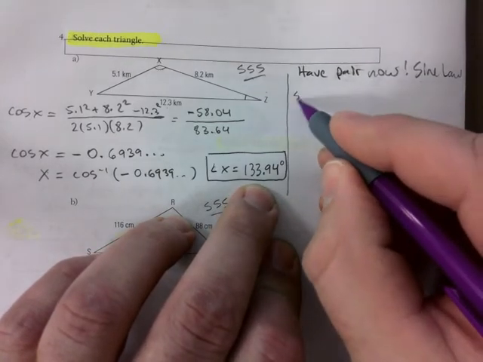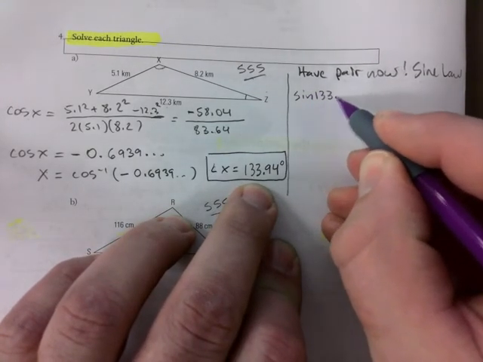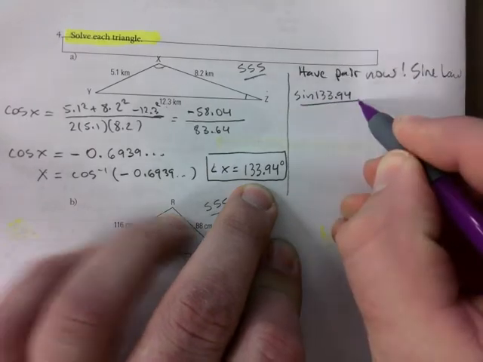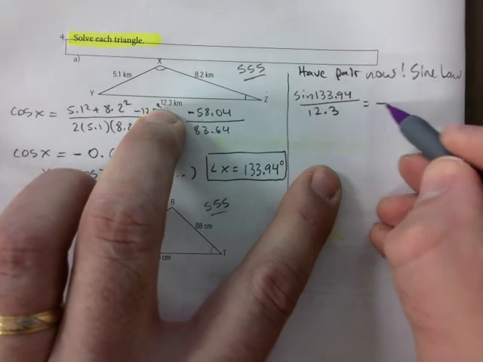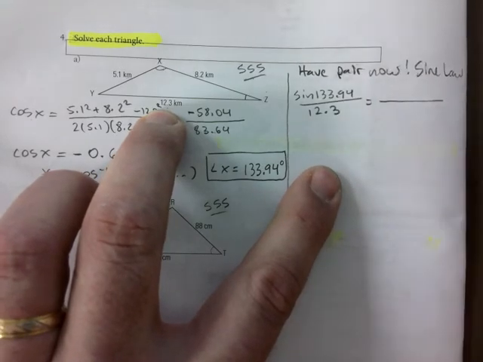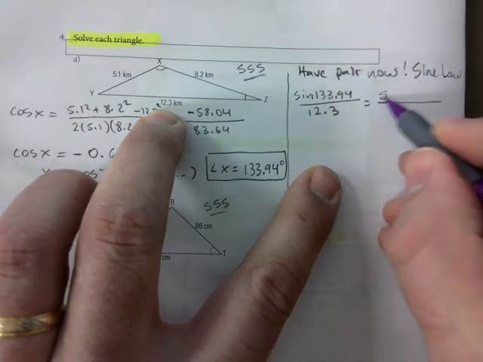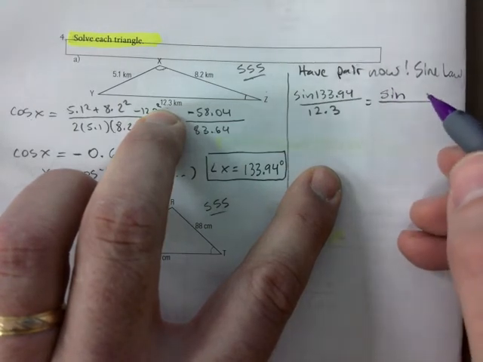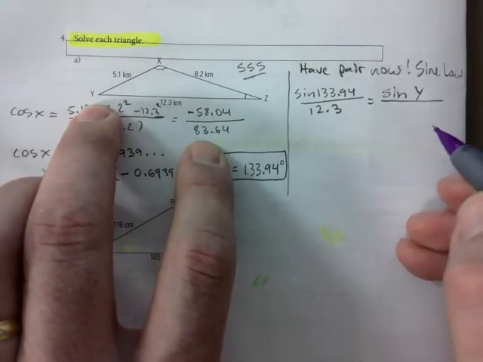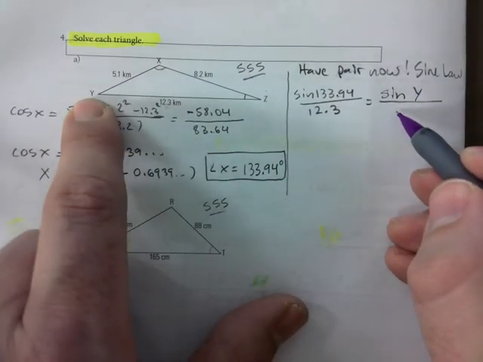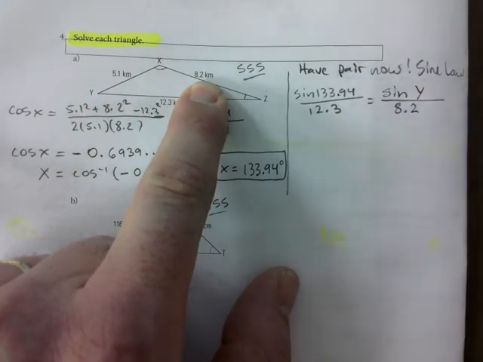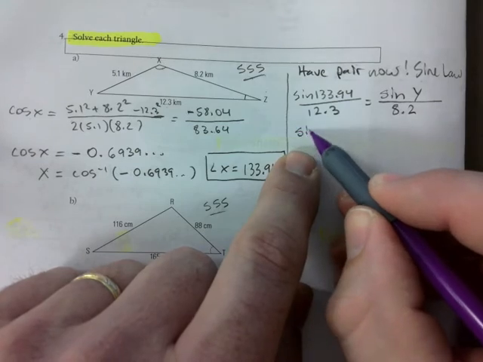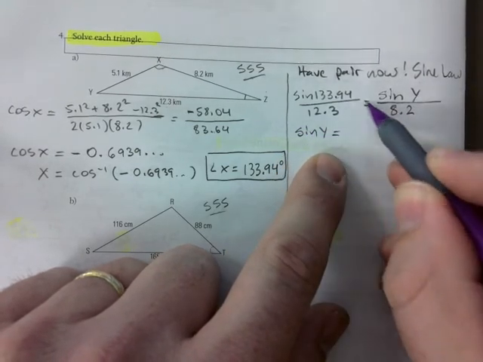So I'm going to say sine of 133.94 over 12.3, because that's the side across from it, is equal to. Which angle would you like to find next? It's up to you. At this point, I don't care. I'm going to go sine of, what does my key have? Y. I'm going to go sine of y. Okay? And y is across from 8.2. So you got to make sure they're across each other. Sine of y is 8.2 times that.